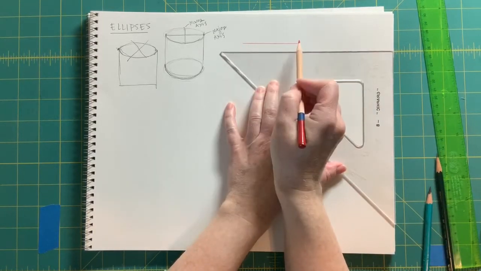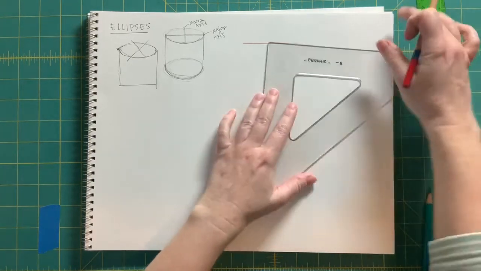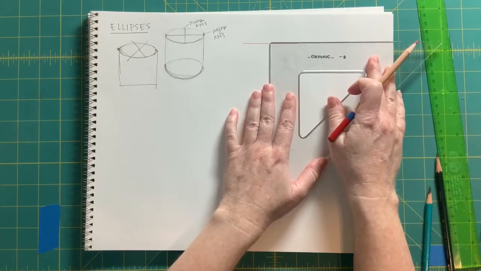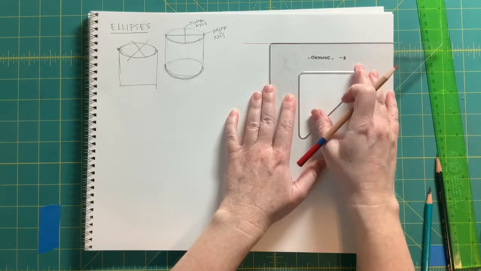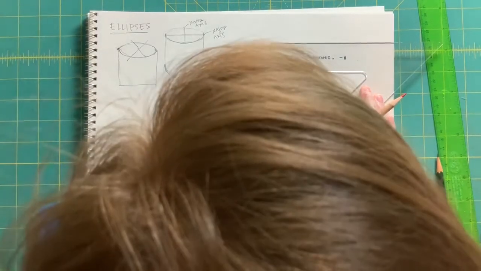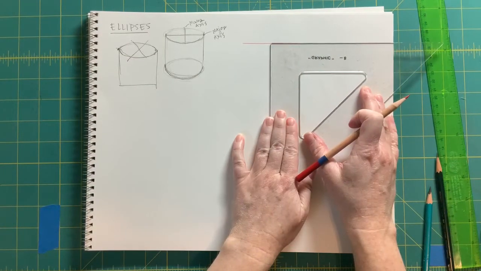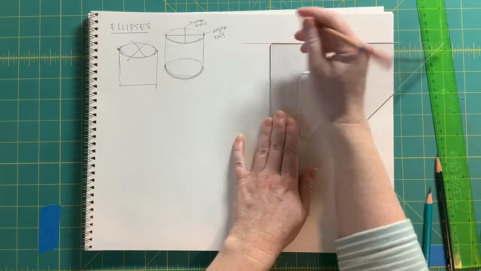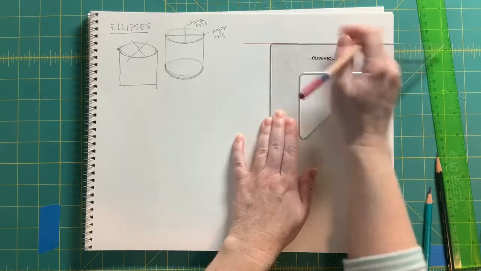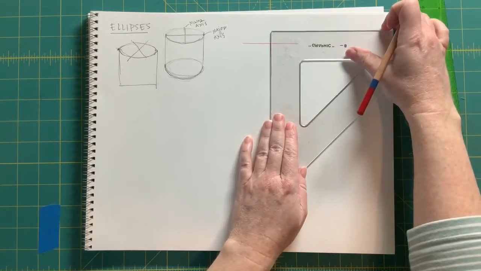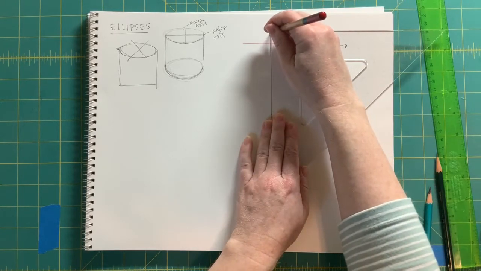That horizontal line can be my major axis, and then I can come in and get a minor axis. If I line up the edge of my triangle, I'm going to peek in here, it's really far away from my face, I get a minor axis that is at 90 degrees to that major axis coming this way, and then it will extend up and away. That light's really kind of bad.